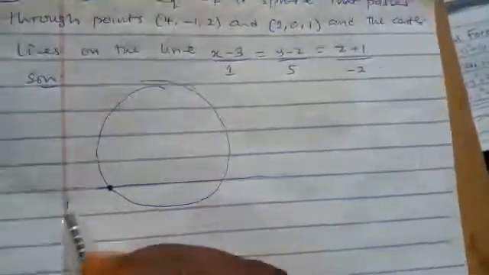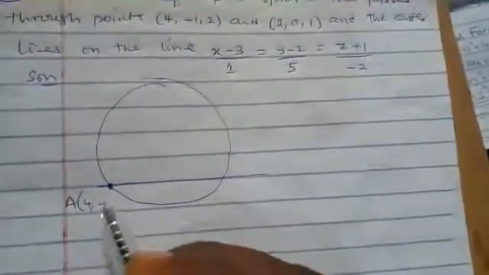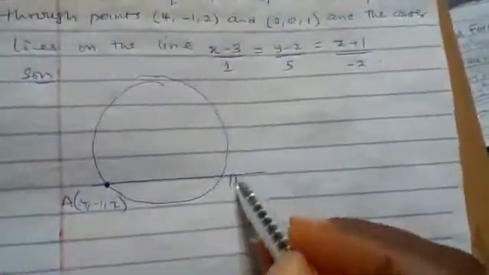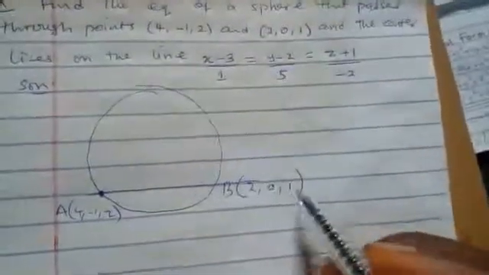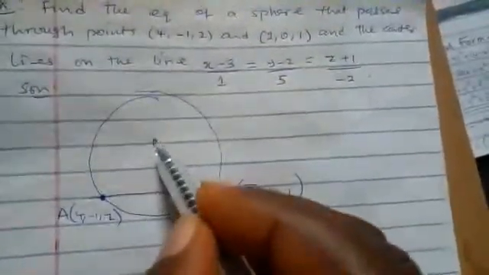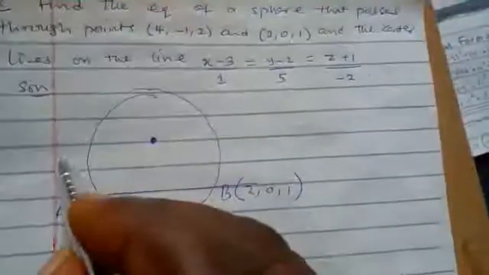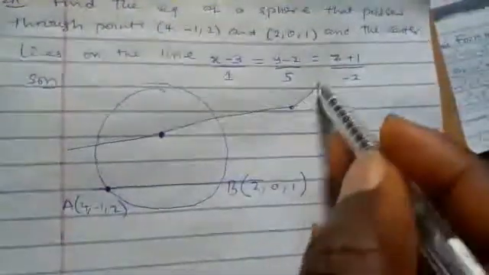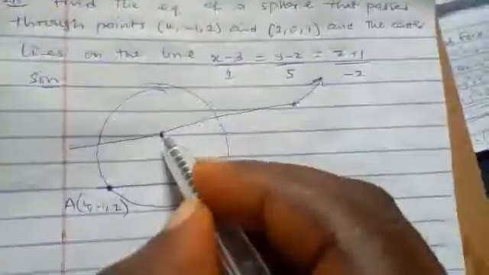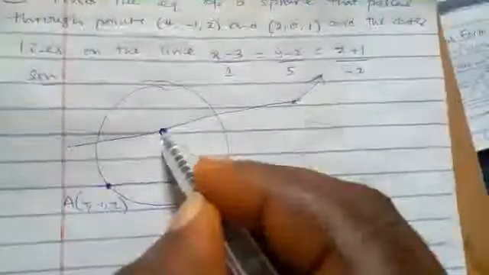So the line is 4, 1, 2. Then this is another point here, which is 2, 0, 1. And this is the center of the circle. But we are told that this center lies on this straight line. This one here is a straight line. But we know this is the center of the circle.